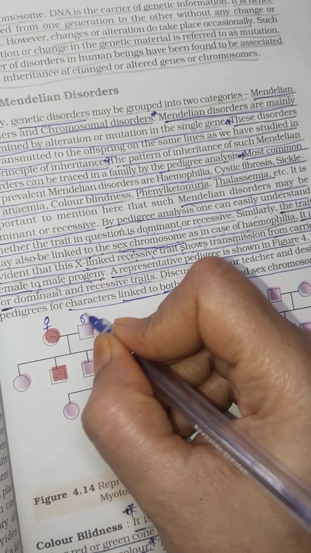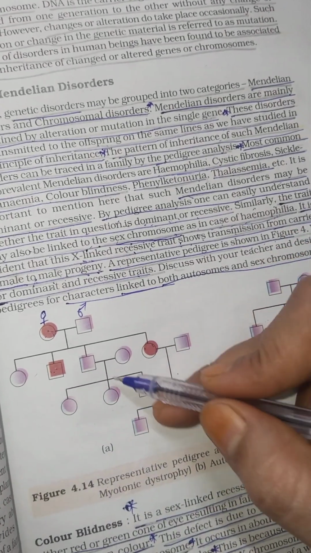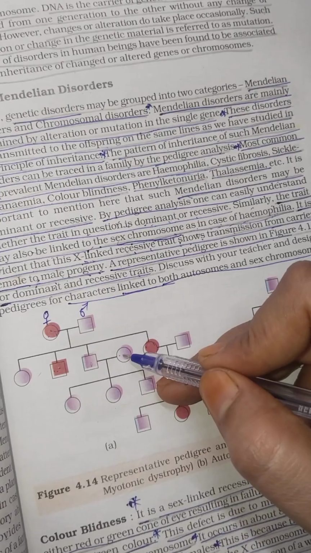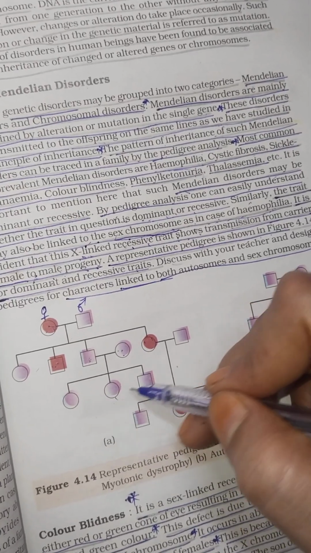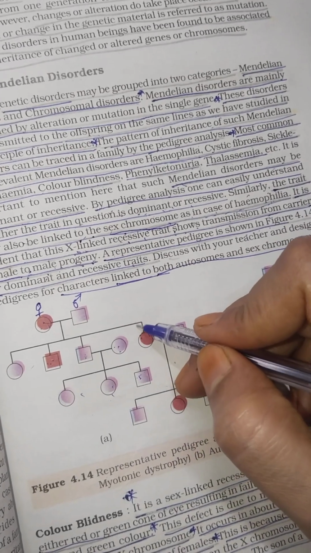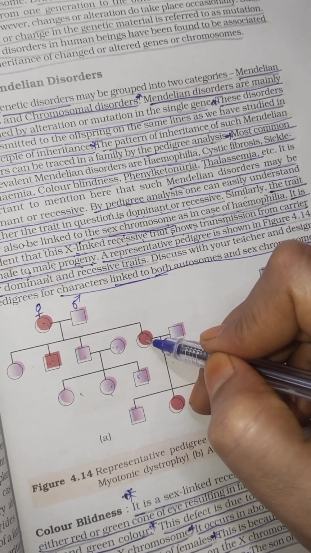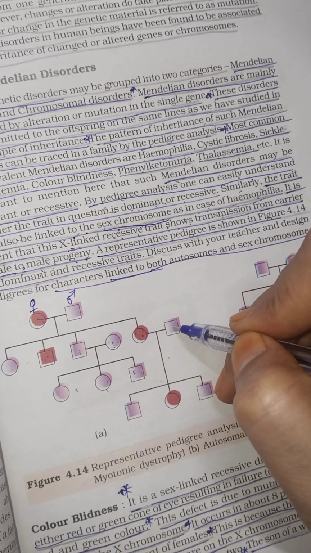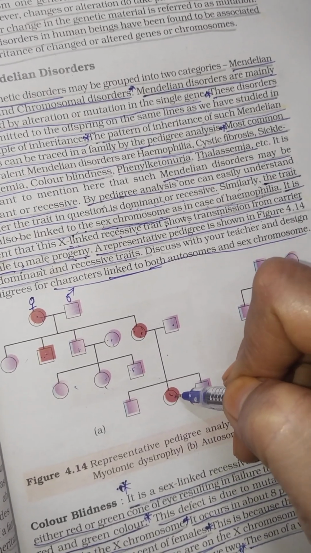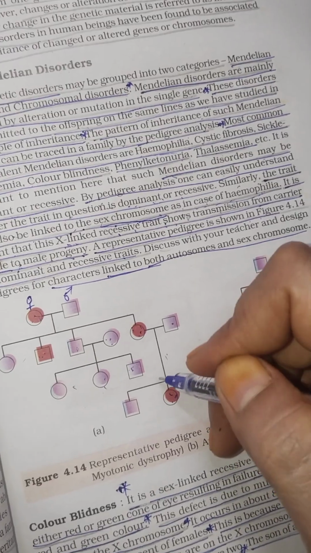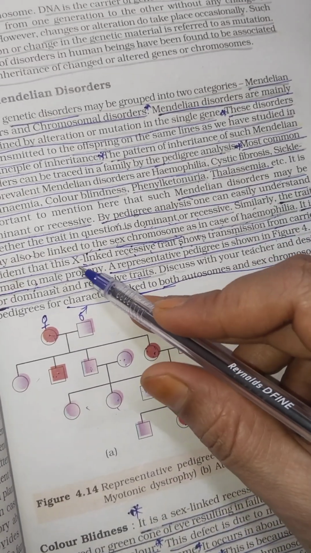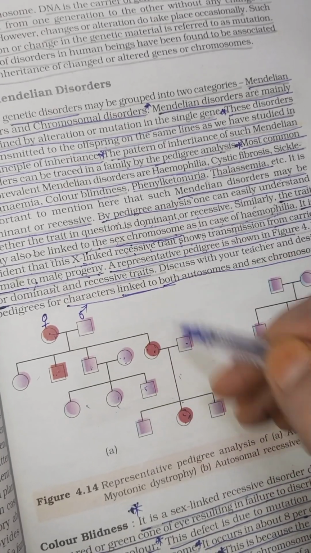Whereas when the normal son got married to a normal female, their offsprings will be normal itself. But what about the female who is a carrier? She is married to a normal person, and she has only a single girl child, and she is going to be a carrier, not the affected one. So here we are going to prove that this is an X-linked recessive trait.